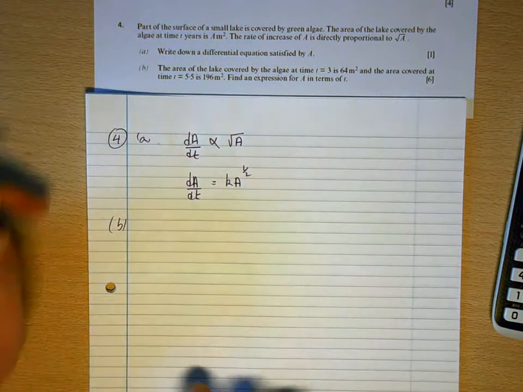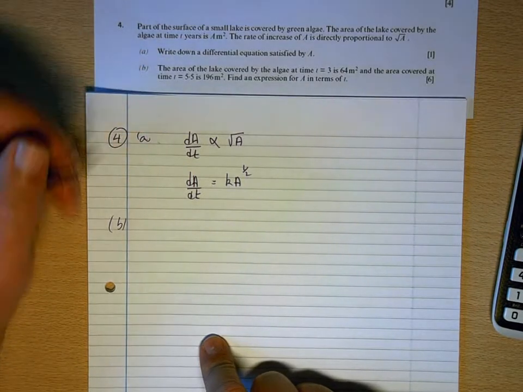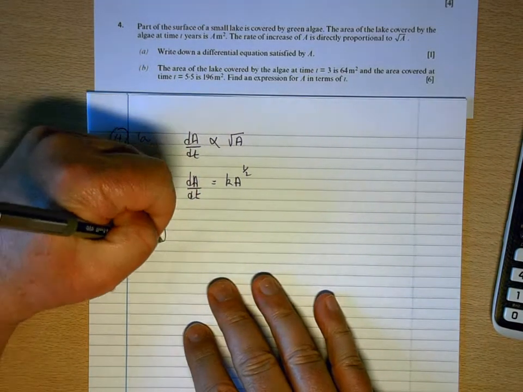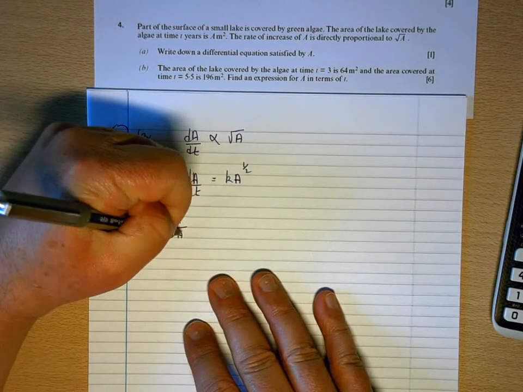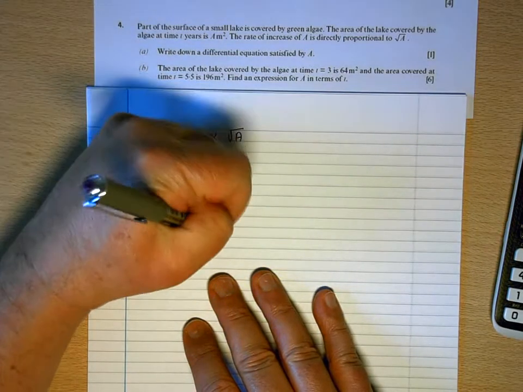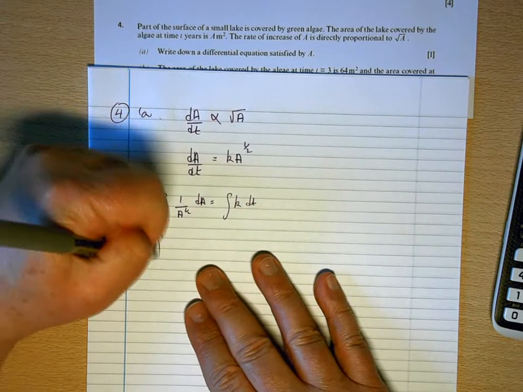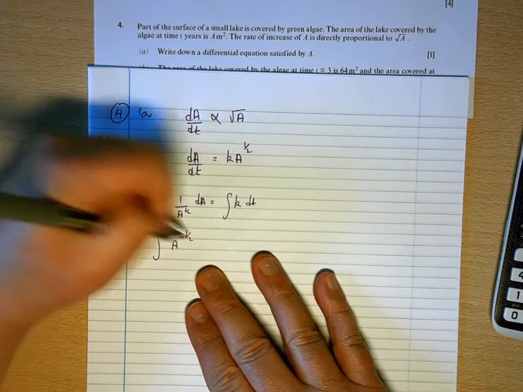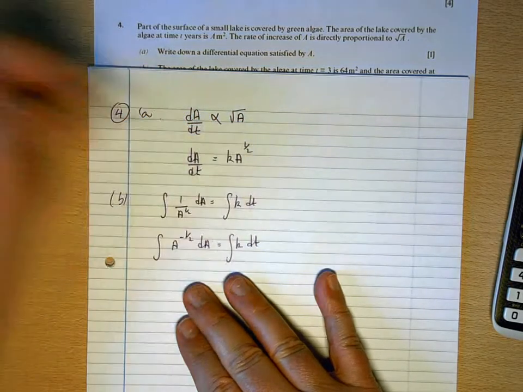Okay, so first of all I need to get in the form A equals, so I have to solve. I'm going to have 1 over A to the half dA equals k dt. Write that in index form. So it's the minus a half.